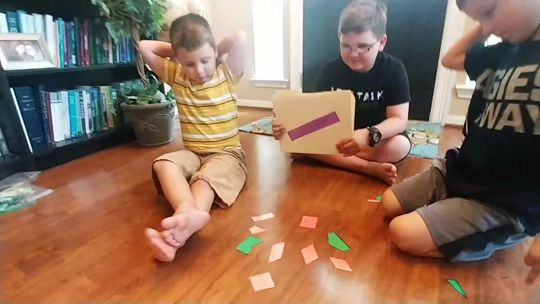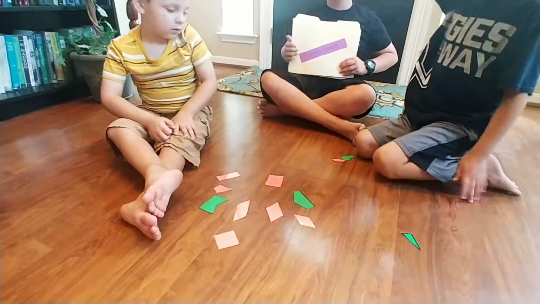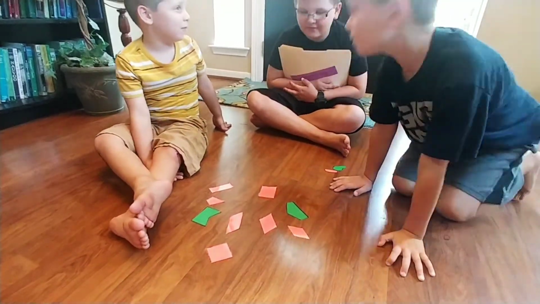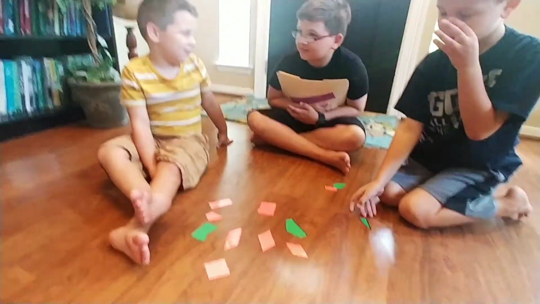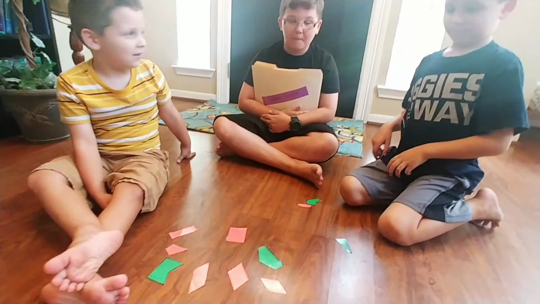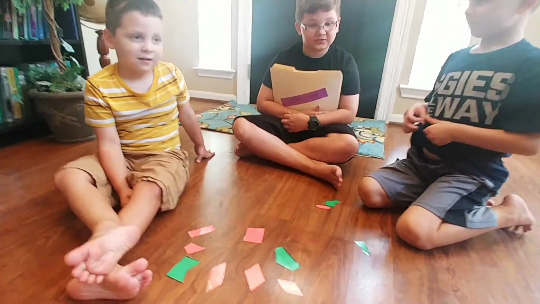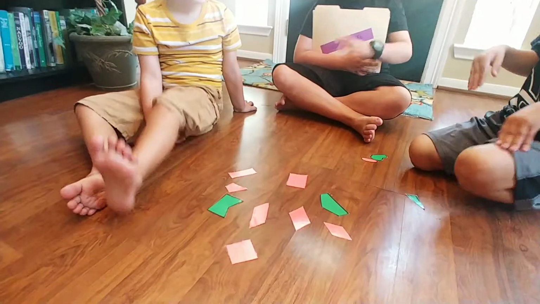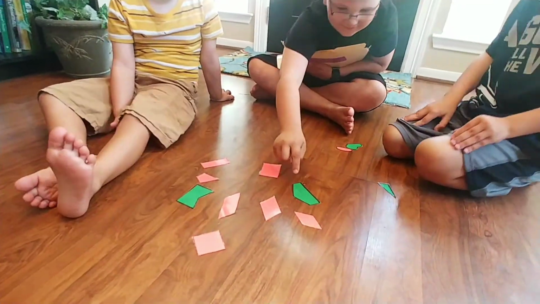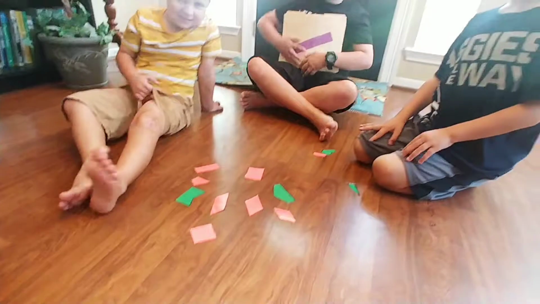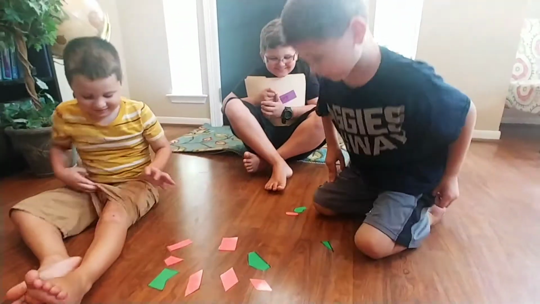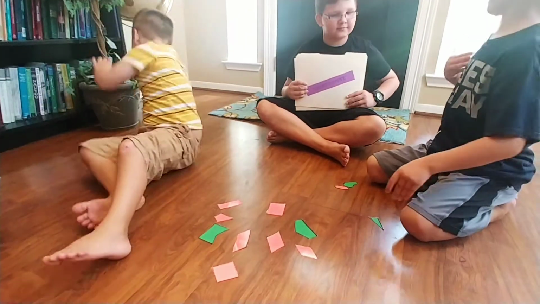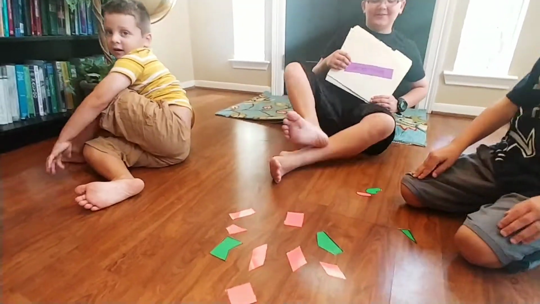Knox, can you ask a question about the shape? Does the secret shape have 6 or more sides? It does not have 6 or more sides. Okay, it does not have 6 or more sides. All right, do we have any shapes here that have 6 sides? 1, 2, 3, 4, 5. Okay. All right, Quinn, ask a question. Does the secret shape have 5 sides? Yes. Okay, the secret shape has 5 sides.